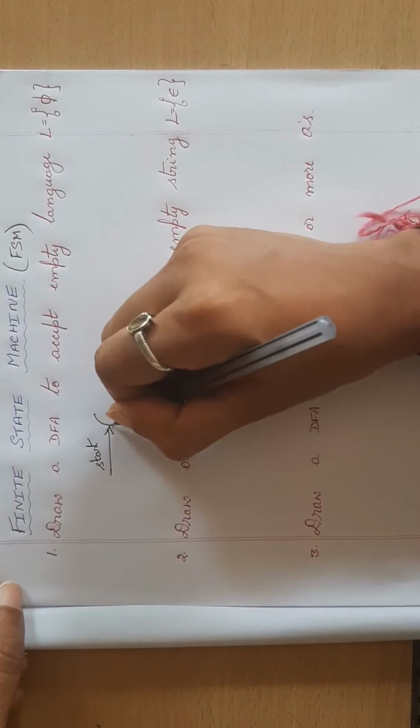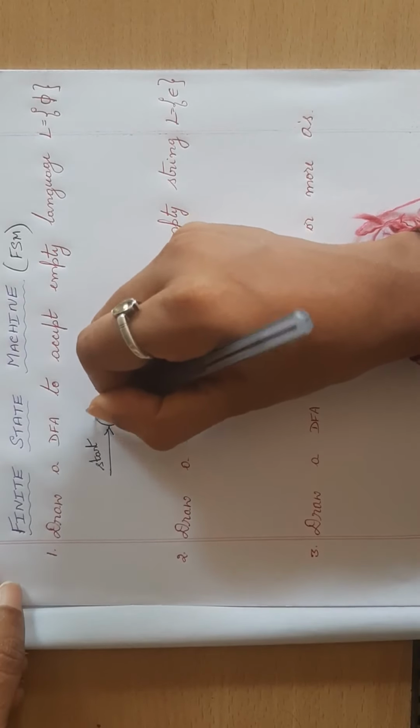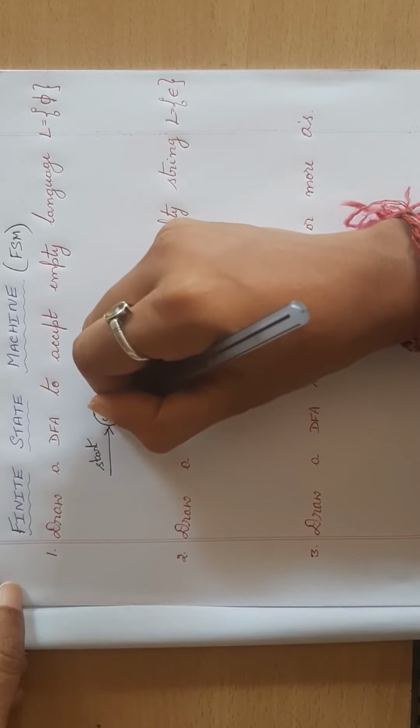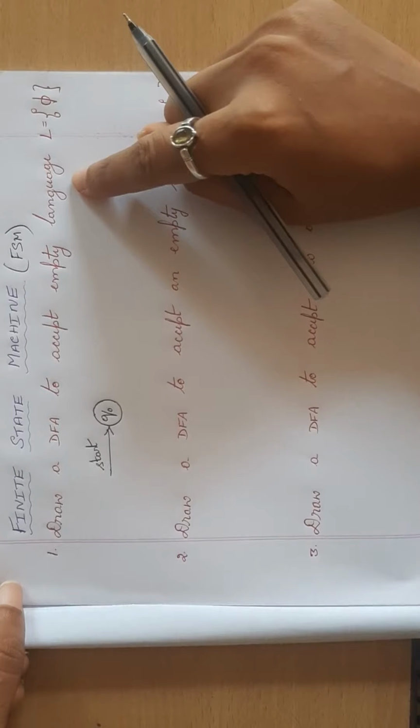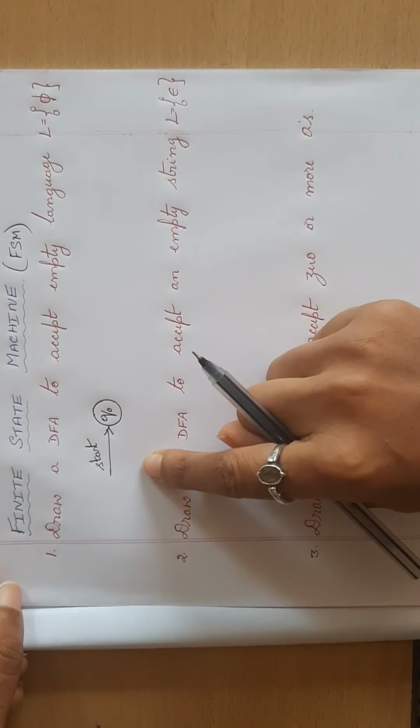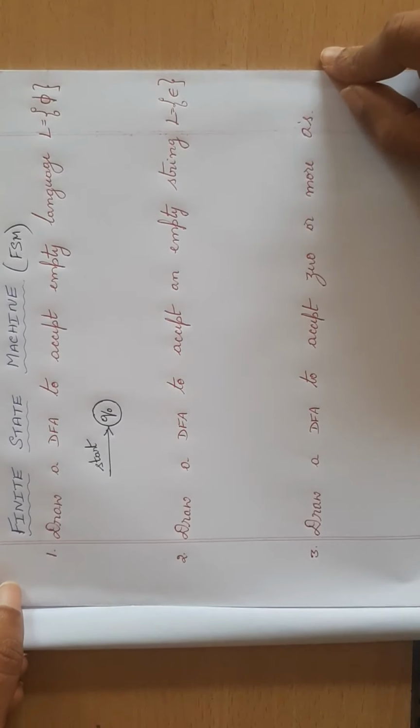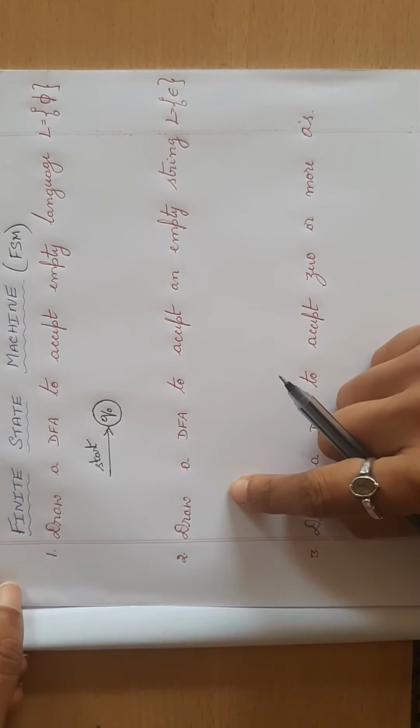I'll just take a state, and I'll name the state Q0. So this is an empty language, and this is a DFA for the empty language. We shall go for the second question.